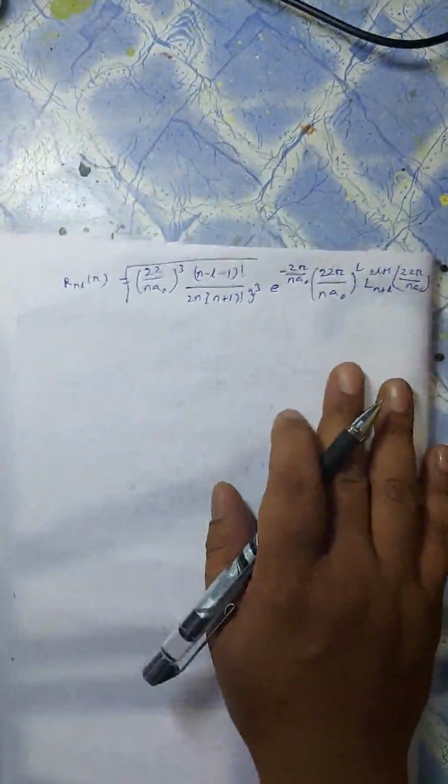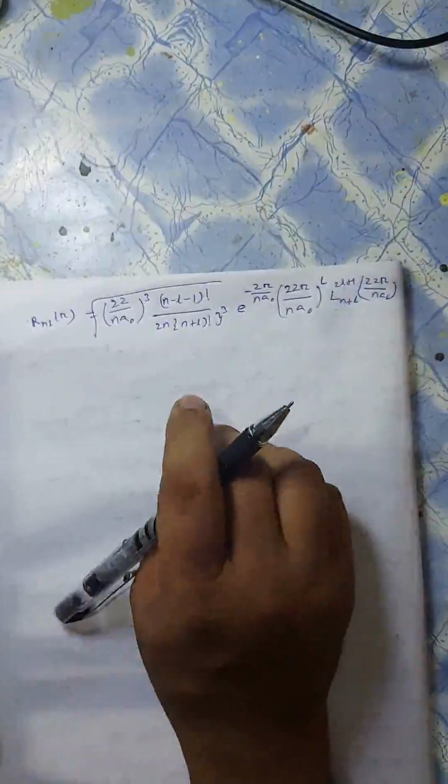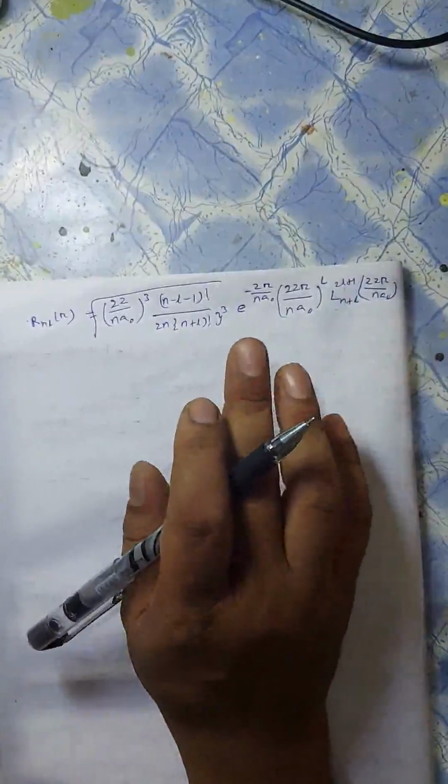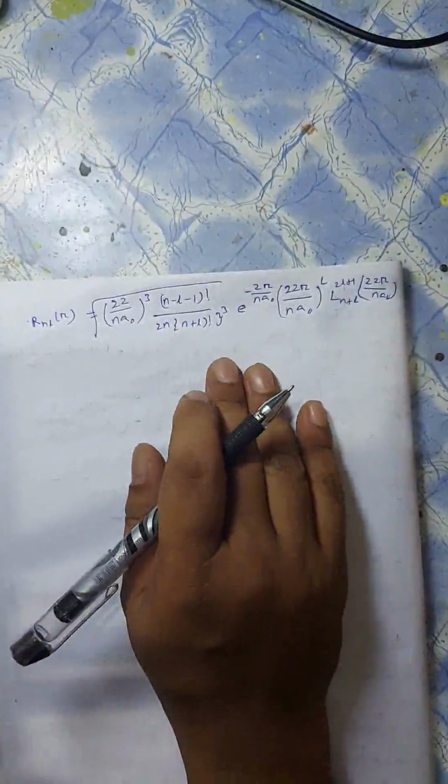Now time is already over. I will stop here. There is one more equation, that is the energy equation. After that we will move to the angular function. You skip many steps, otherwise you will not get time in the exam. Okay, thank you very much.